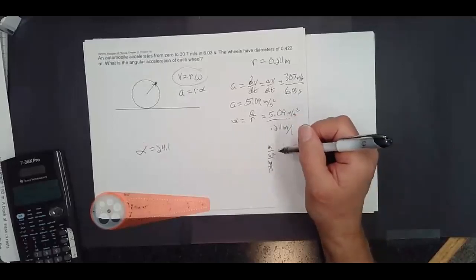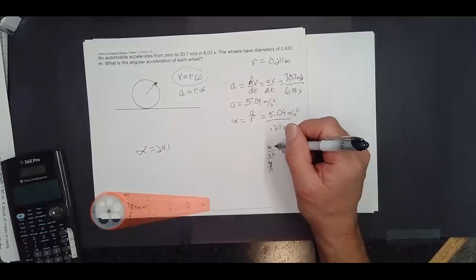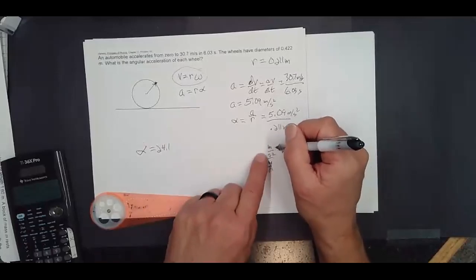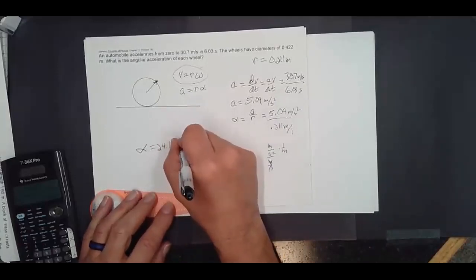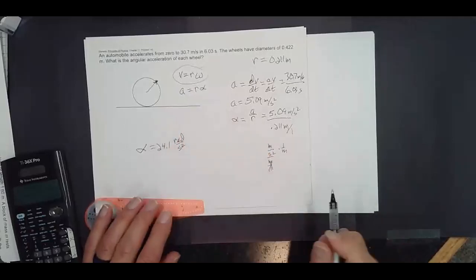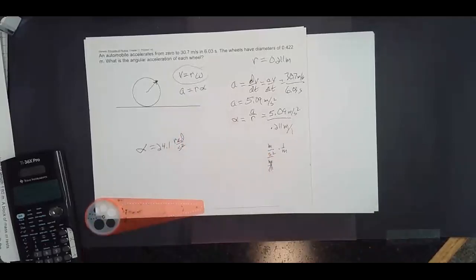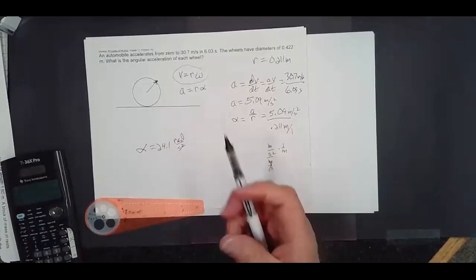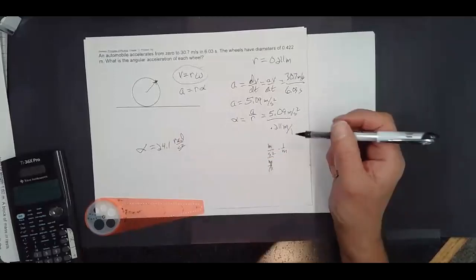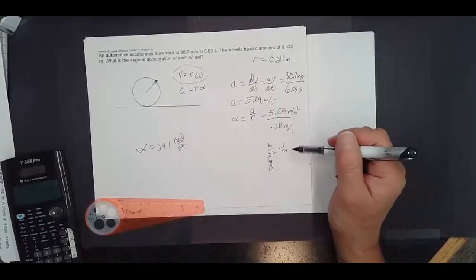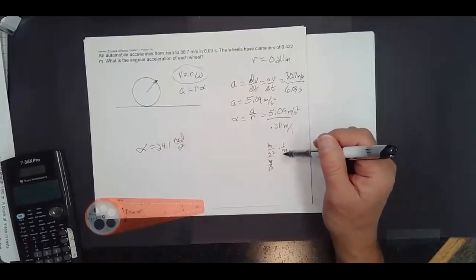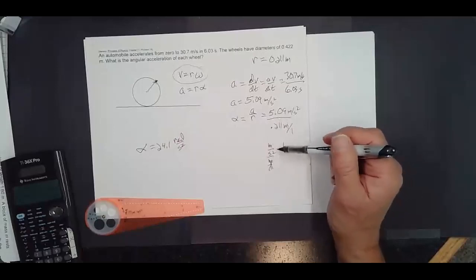But remember that radian is just a placeholder unit? Meters over meters is what a radian is. So this is radians per second squared. Actually, feet over feet could be a radian as well. Inches over inches, any unit of length divided by the same unit of length could be what a radian happens to be. But I know that I'm going to be getting an angular acceleration here. And so that's what the angular acceleration of each wheel happens to be in this case.